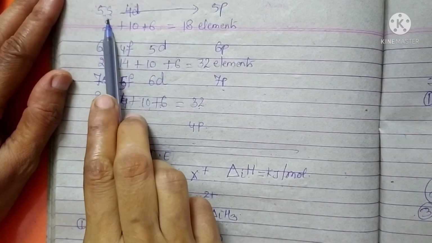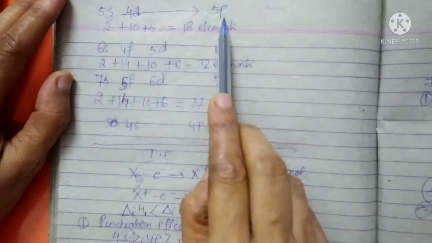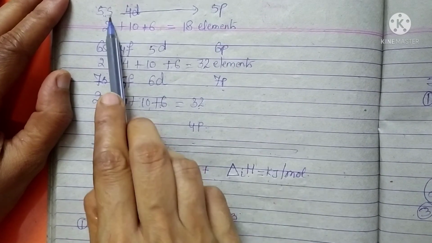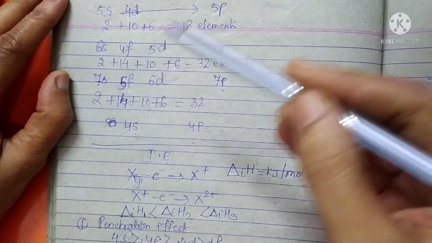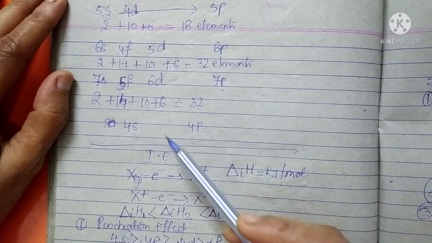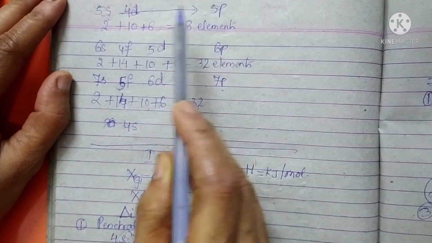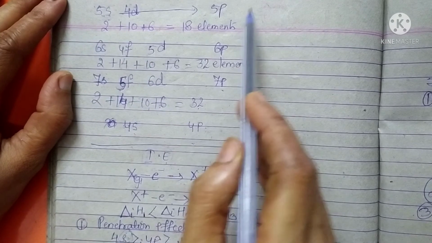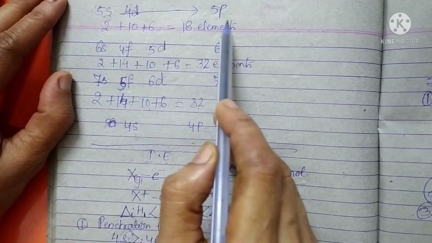filling of the fifth period will start from 5s and end at 5p. In between 5s and 5p, if we look at the Bohr principle's sequence of filling of orbitals, we can see that 4d will be filled before 5p. If all these orbitals are completely filled, the fifth period will be completely filled.